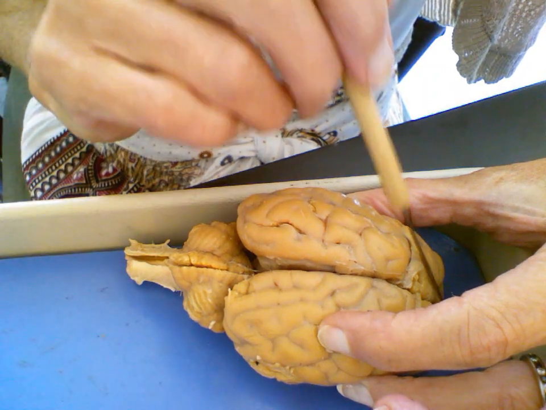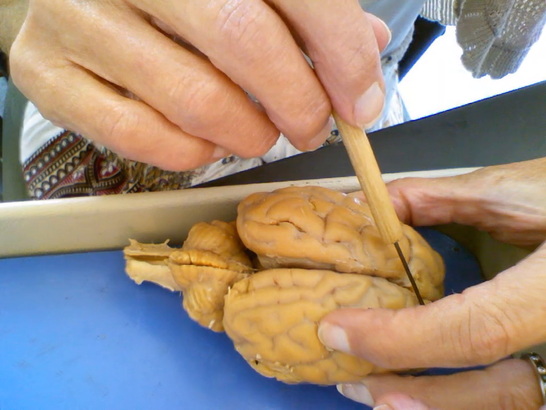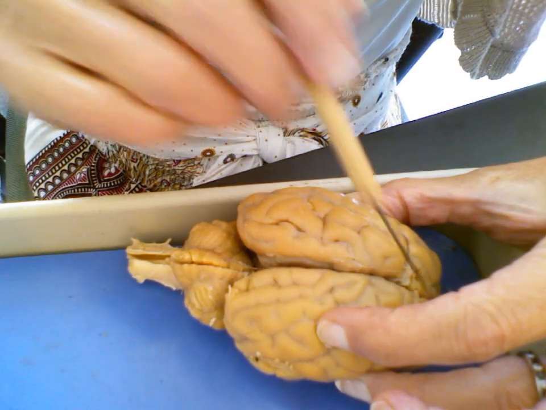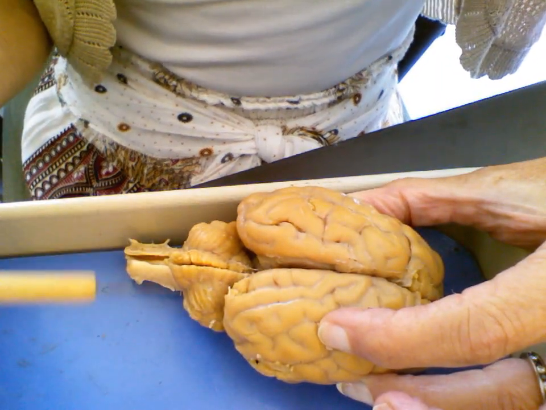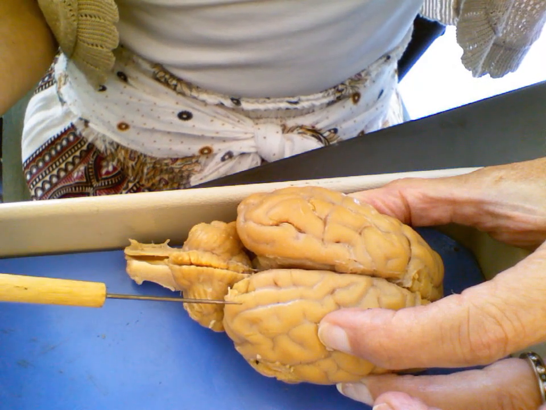Up here in the front, we'd say is anterior or rostral, toward the nose. Back here, we'd say is posterior or caudal.